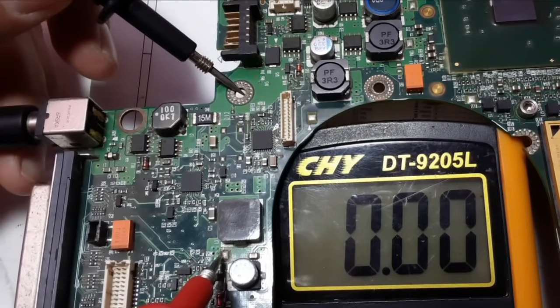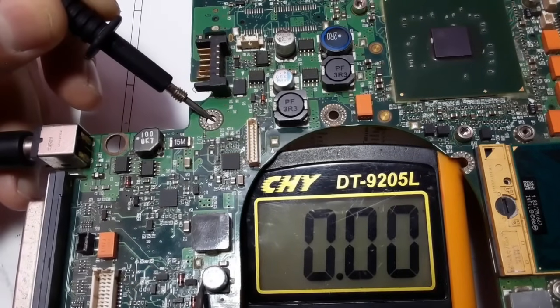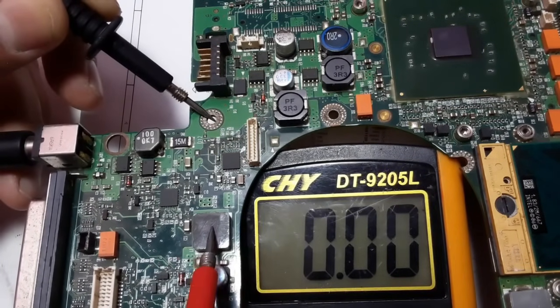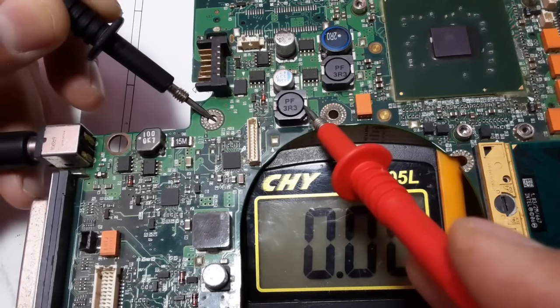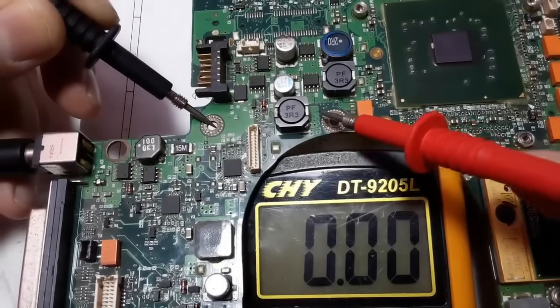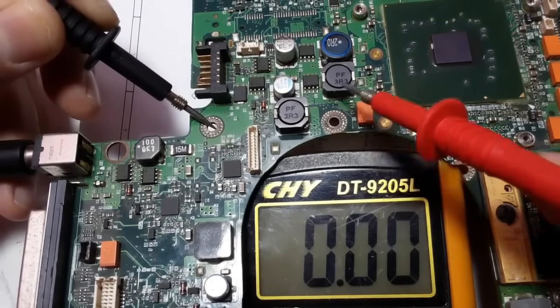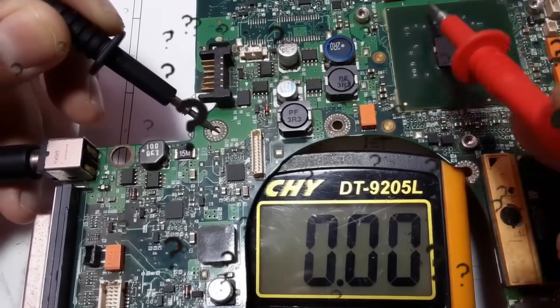So let's check the pad. We should get 5 volt. As you can see, the multimeter shows 0 volt. This means the 5 volt is missing. So let's check right now the 3.3 volt channel. Nothing in the multimeter. As you can see, we get 0 volt in the multimeter. This means the 3.3 volt is also missing.